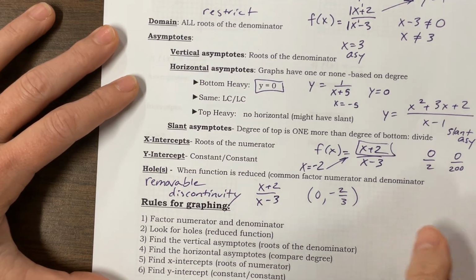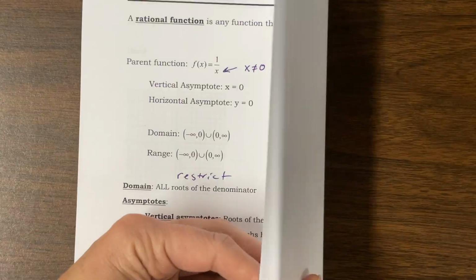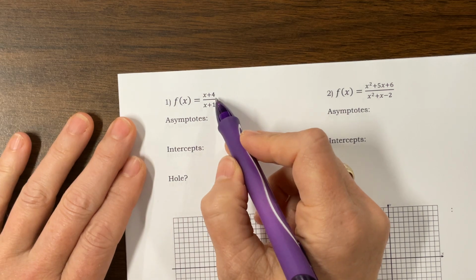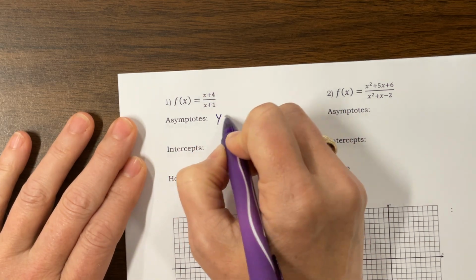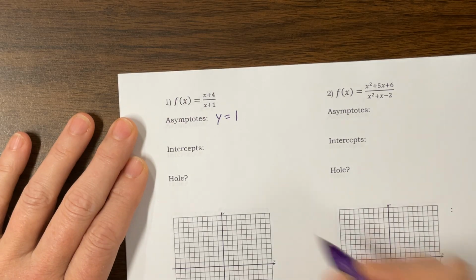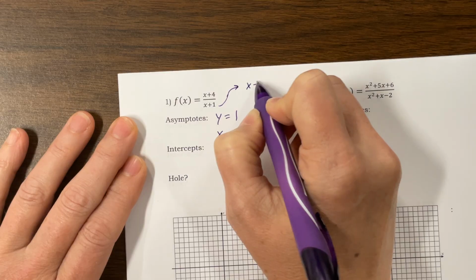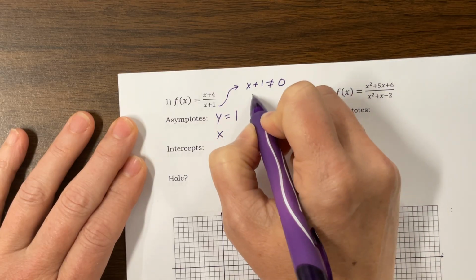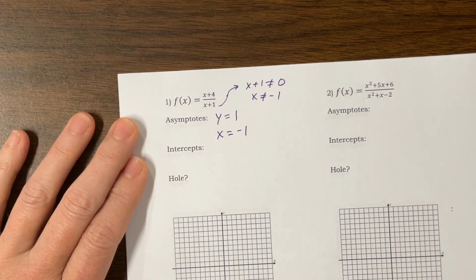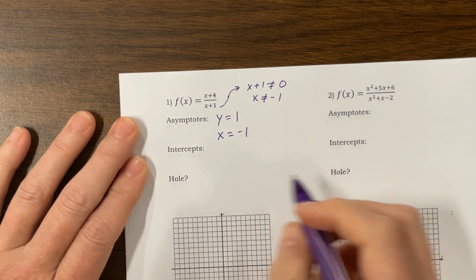Okay, so here's some rules for graphing. I'm just gonna start graphing. So this first one, I see asymptotes, I have the same degree, so I'm going to divide my leading coefficients. So I have an asymptote of y equals 1. I look at my denominator, and I say x plus 1 cannot equal 0, so x cannot equal negative 1. So x equals negative 1 is an asymptote. We could ask for the domain, but I guess they didn't.